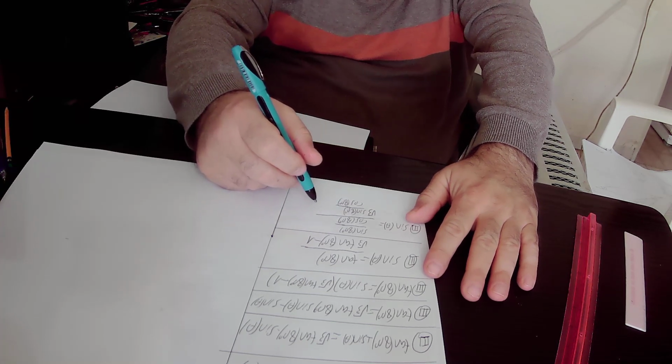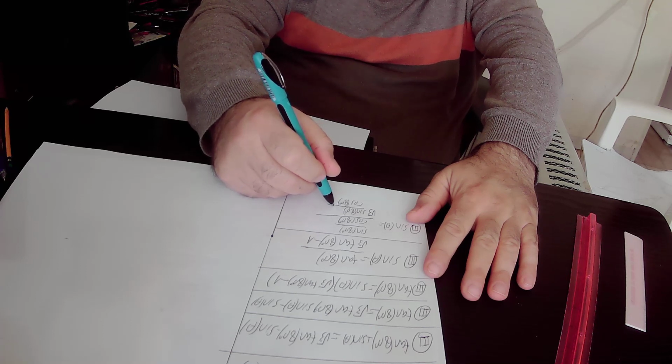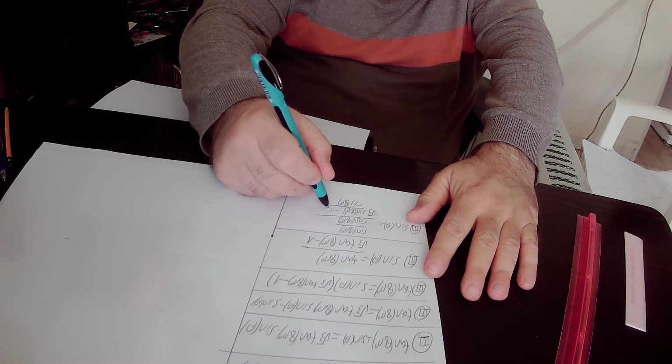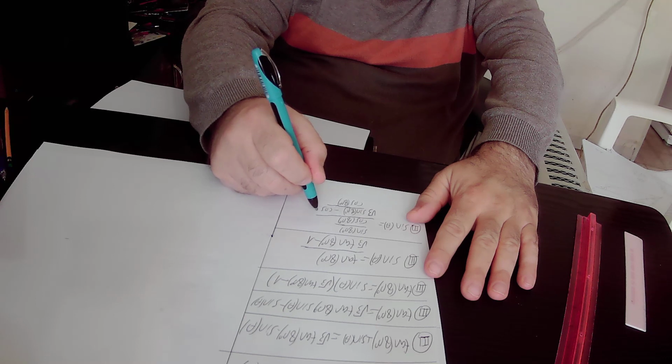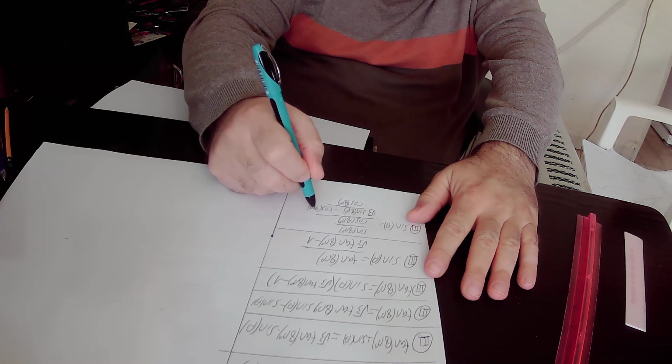We'll substitute minus 1 by minus cosine 80 degrees over cosine 80 degrees. That is actually minus 1.